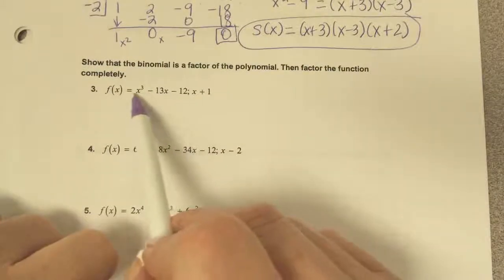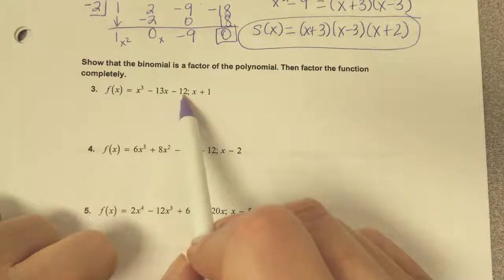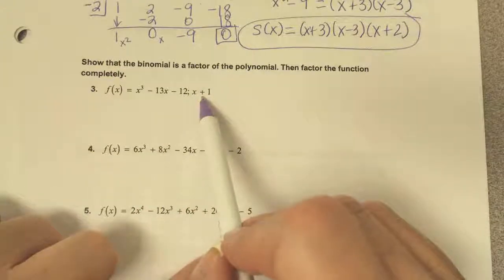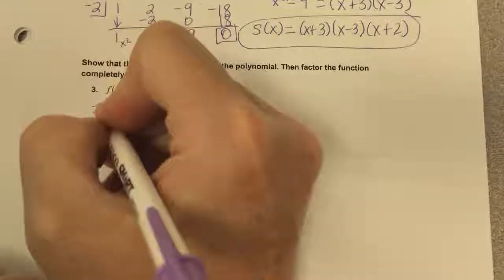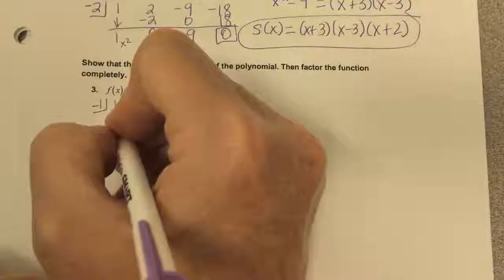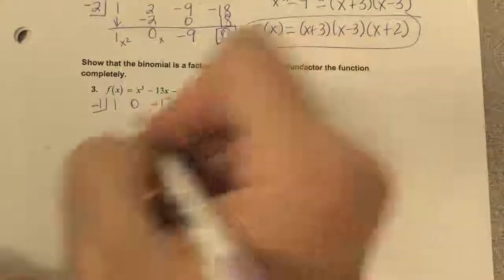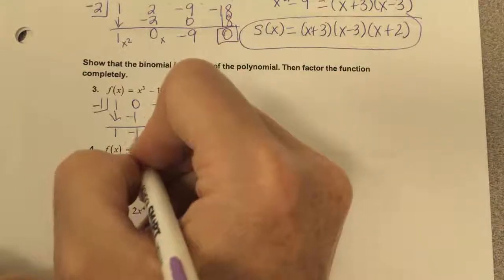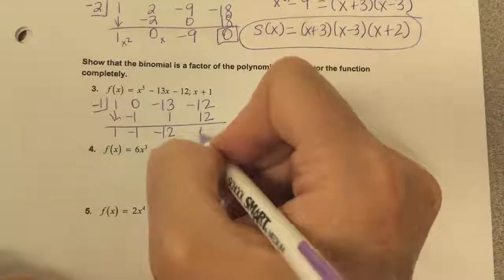But look at this. We have no way of factoring this. X cubed minus 13x minus 12. We don't know how to factor that. But it's going to tell us one of the factors. So what am I going to put in the box? Negative 1 goes in the box. Coefficient is 1, then 0, negative 13, and negative 12. We're going to bring this down. Multiply, add, multiply, add, multiply, add.